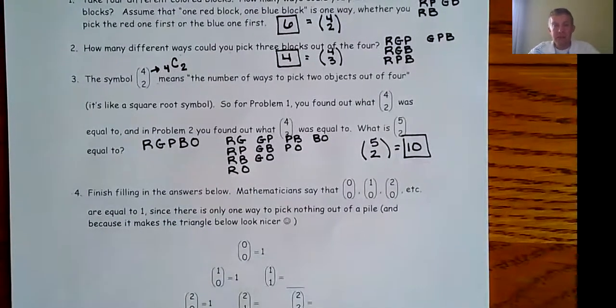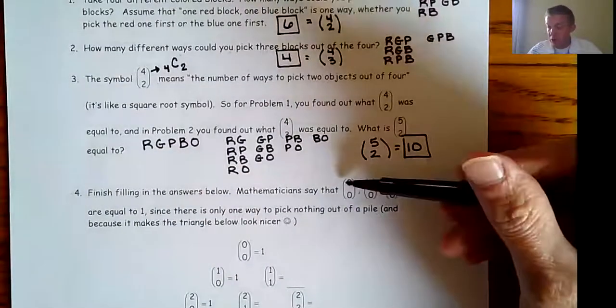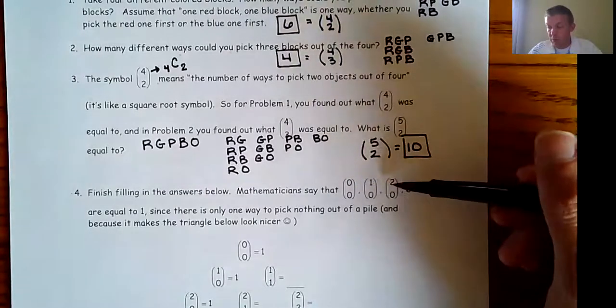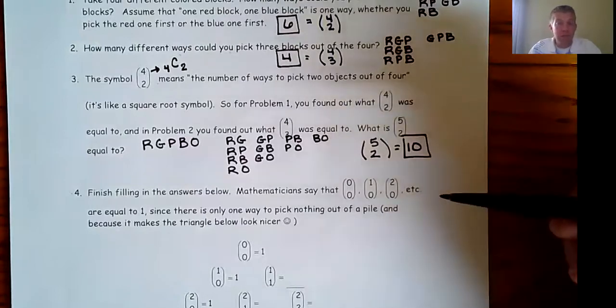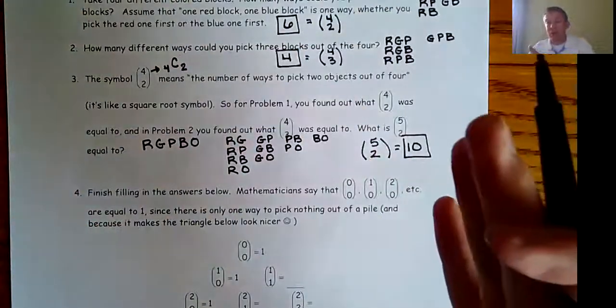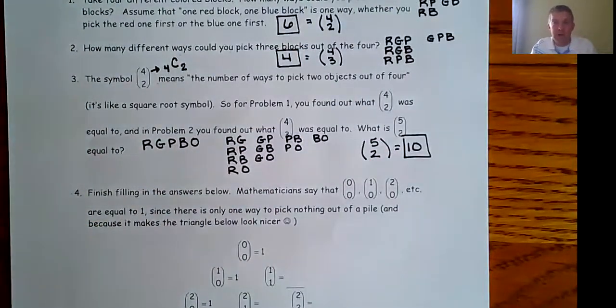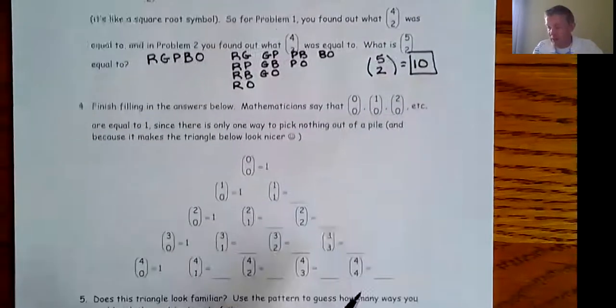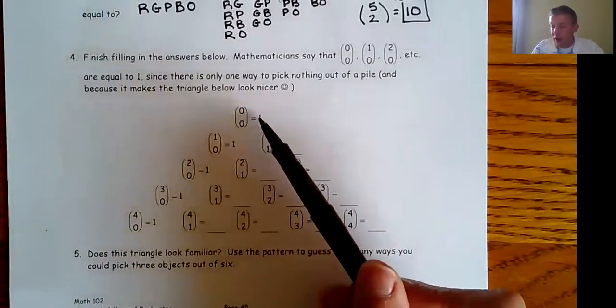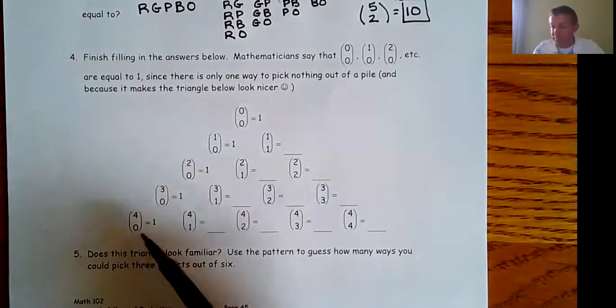Now it says finish filling in the answers below. Mathematicians say 0 choose 0, 1 choose 0, 2 choose 0 are all equal to 1. There's really only one way to pick nothing out of a pile. You have the pile, how many ways can I pick nothing out of it? I can pick nothing, so it's one way. But it also helps make this pattern look a little nicer. So I filled all those in as 1s.